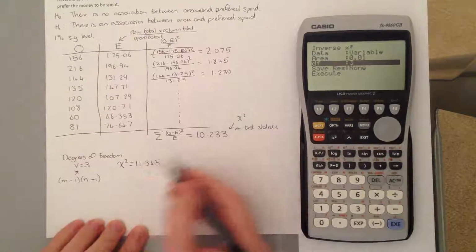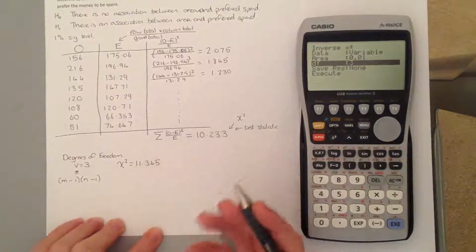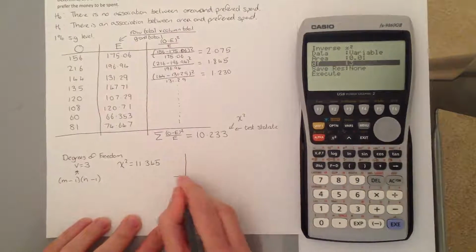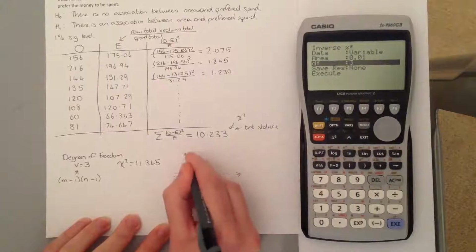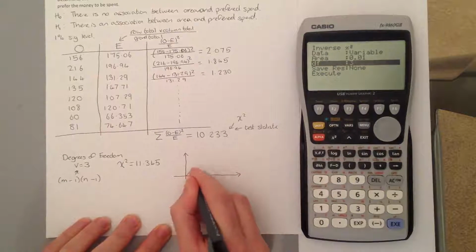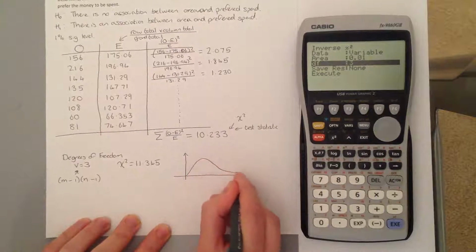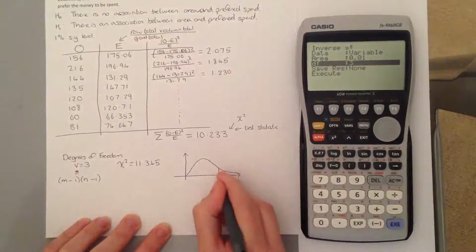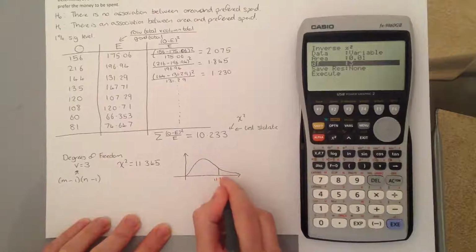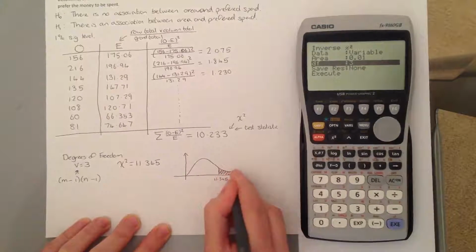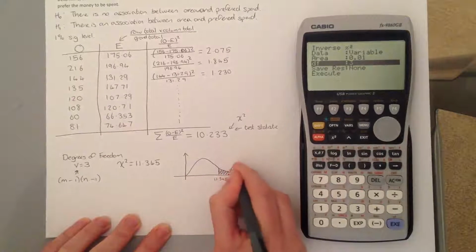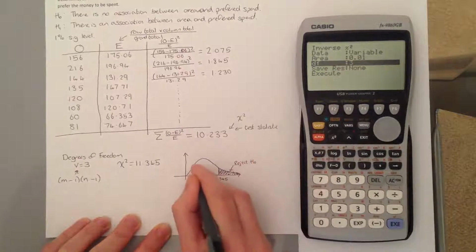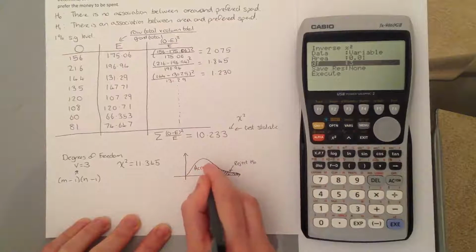Now we need to compare these two values to decide whether we're going to accept or reject H0. I probably find it easiest to do it on a diagram. So if I sketch my chi-squared curve, a bit like this, my value from the tables was 11.345. This gives me my critical region. In this area here, I would reject H0, and in this area here, I would accept H0.